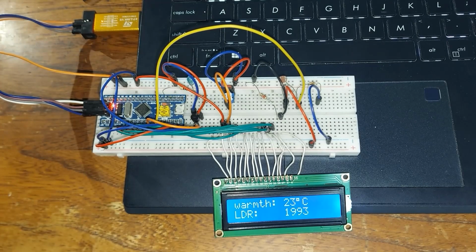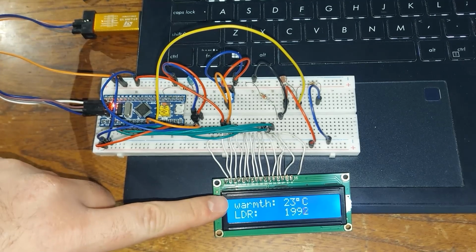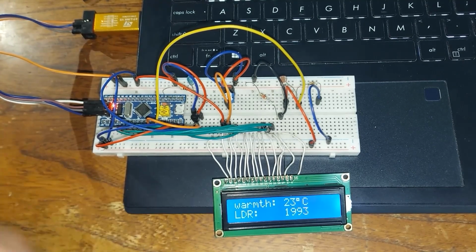This is the final result. Now we can watch the light intensity and the temperature on the LCD.